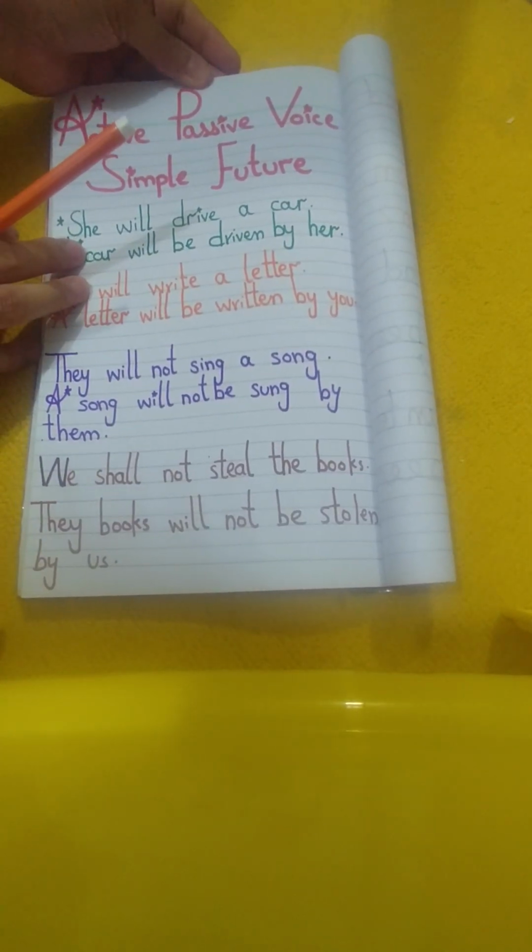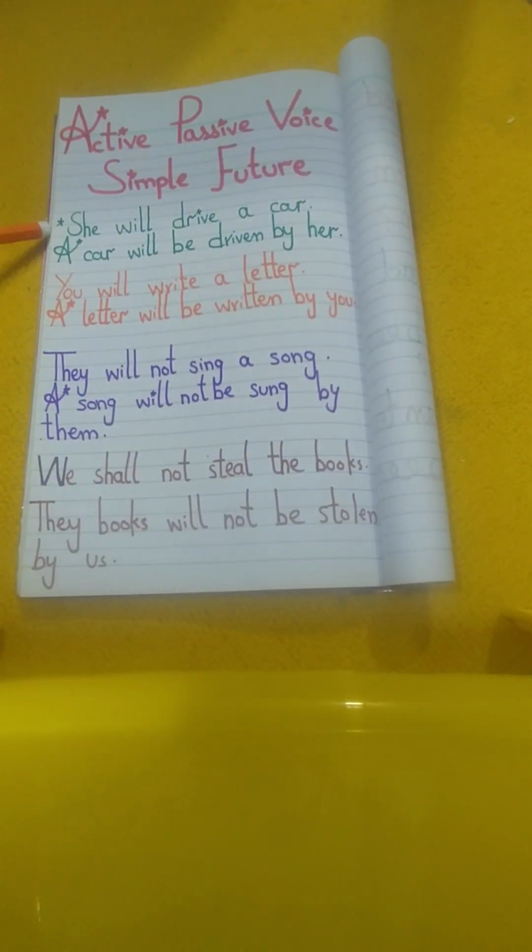Now I will show you examples of active voice and passive voice of simple future, which is also known as future indefinite. Today I will explain the active and passive voice of simple future tense, affirmative sentences and negative sentences. And in my next lecture, I will explain interrogative sentences, and interrogative pronouns, or you can say WH questions.